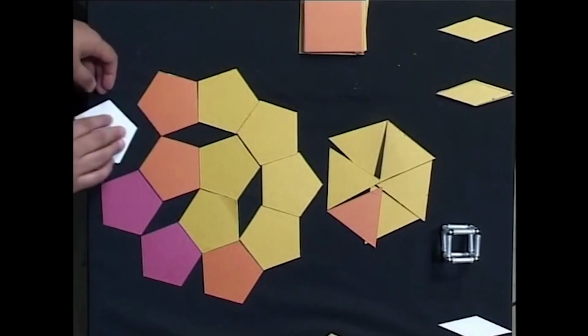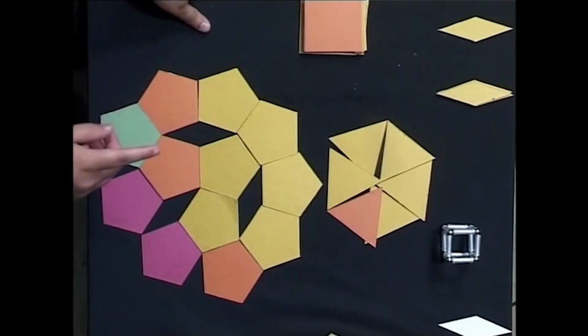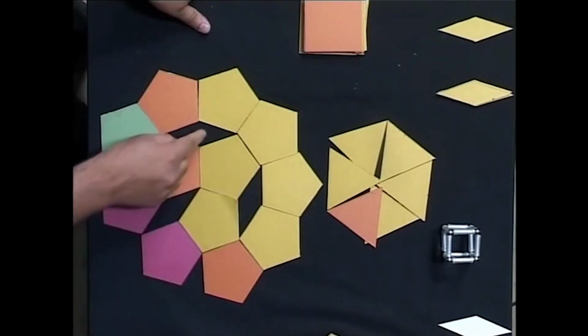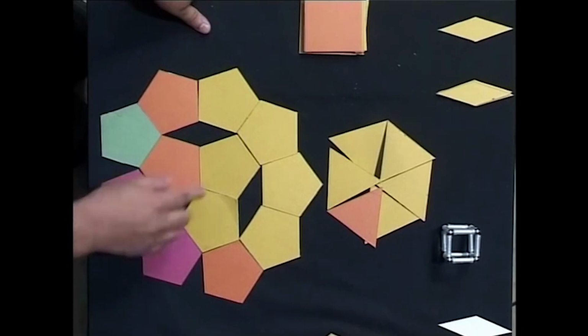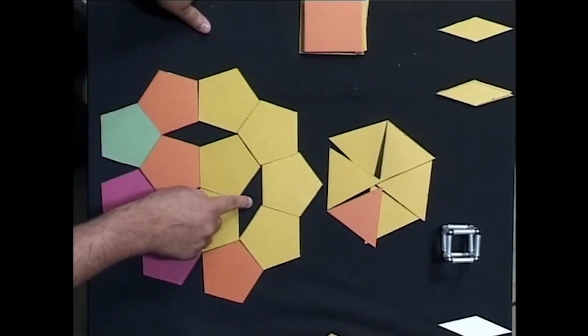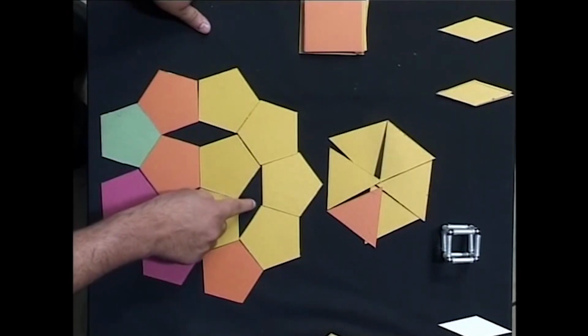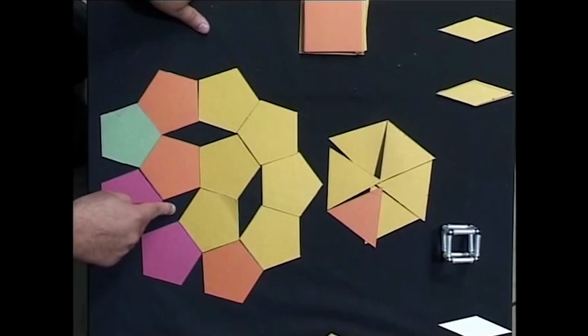And I can go ahead and do this process infinitely. In doing so, I clearly observe that there are actual gaps which develop in the filling of space. Therefore, we see that pentagons cannot fill space, but the gap which is left is actually of a particular shape. It happens to be a rhombus shaped gap which is opening up.